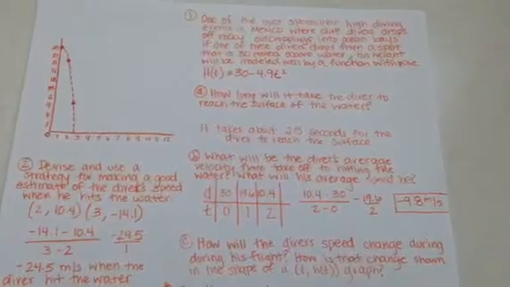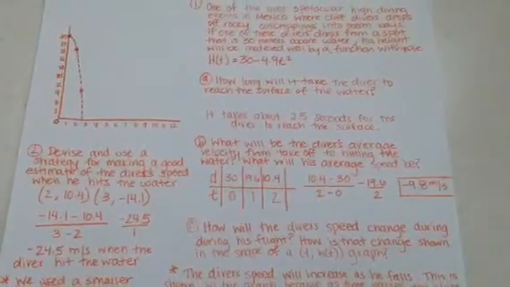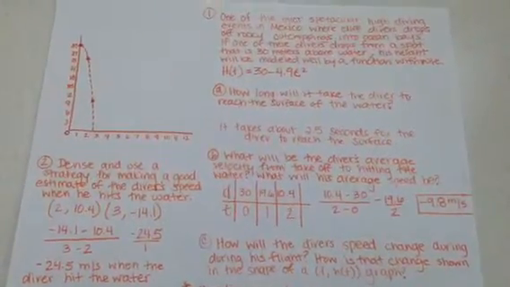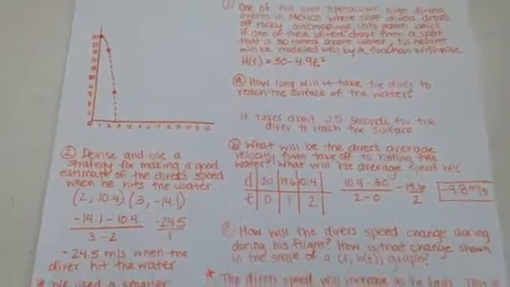For A, how long will it take the diver to reach the surface of the water? Using our calculator, we found that it takes about 2.5 seconds for the diver to reach the surface.